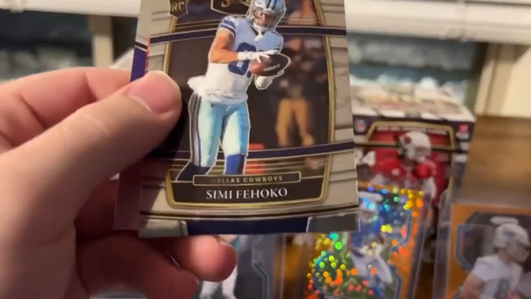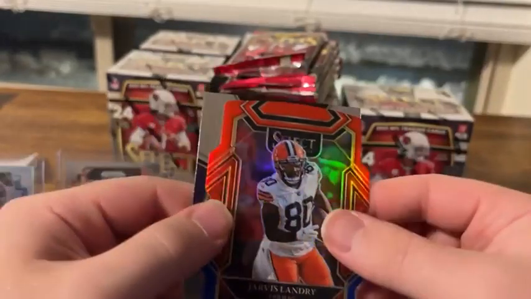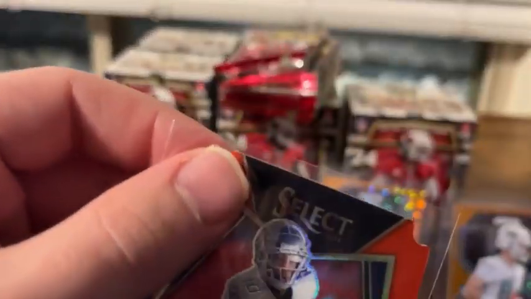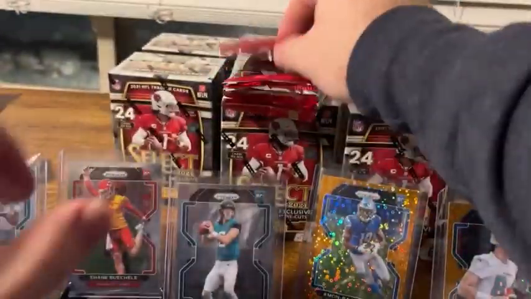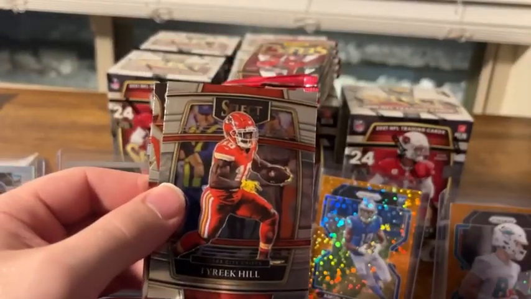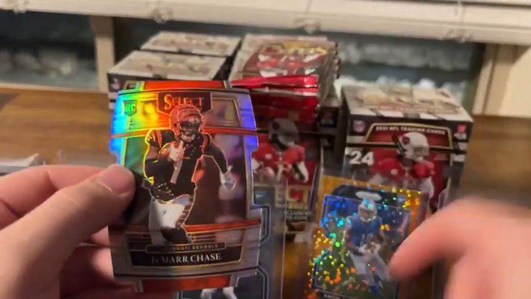Daniel Jones, Seme Fioko, Jarvis Landry, Keenan Wangu. Hunter Long, Tyreek Hill, Dante Hall, Jamar Chase. Bada bing, bada boom.